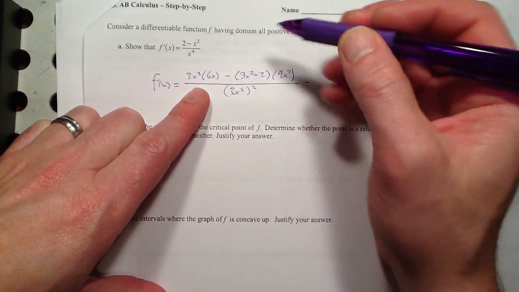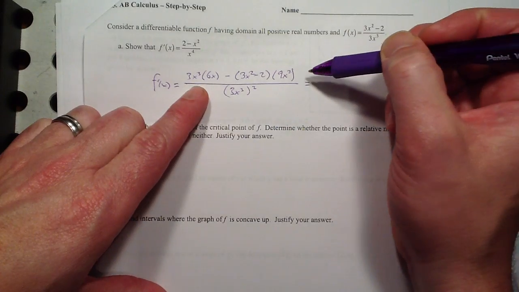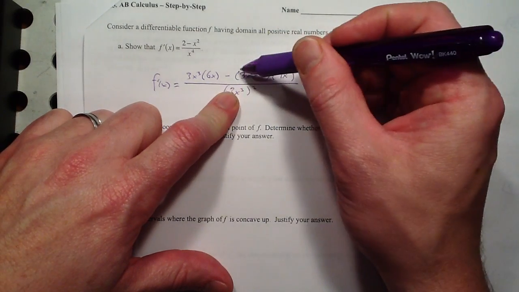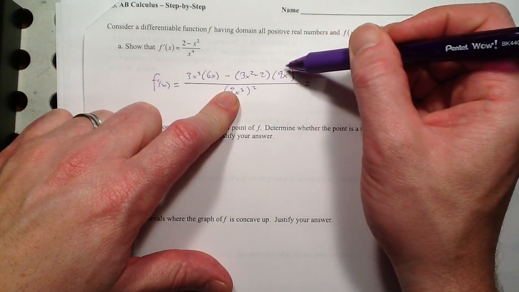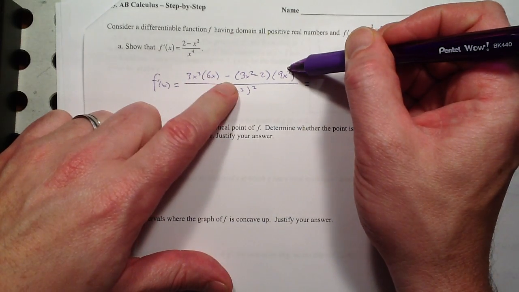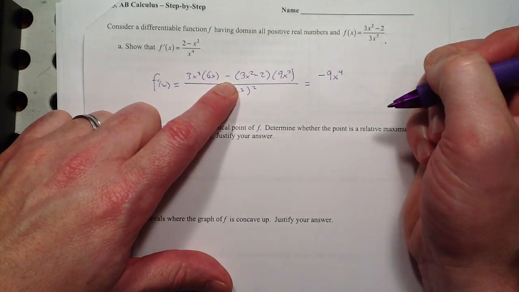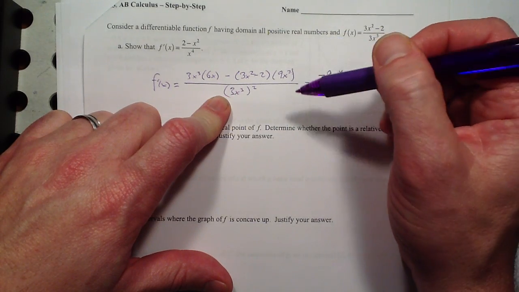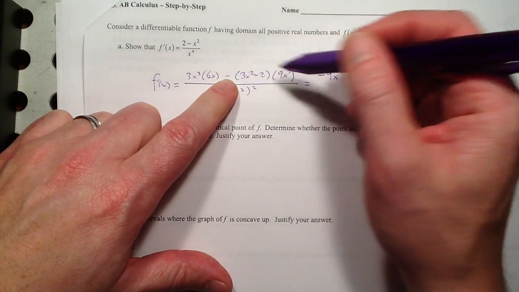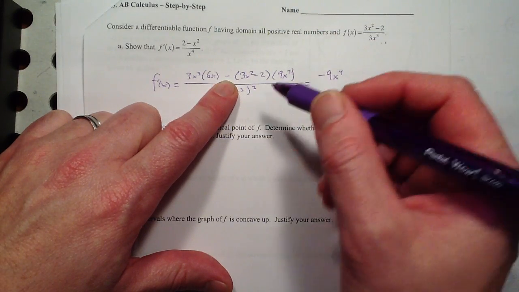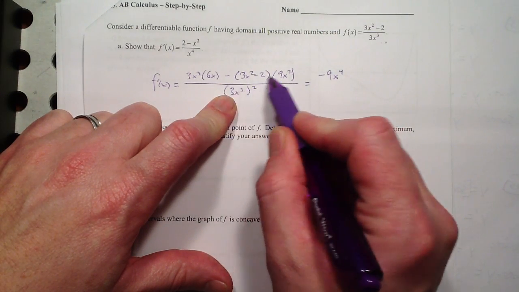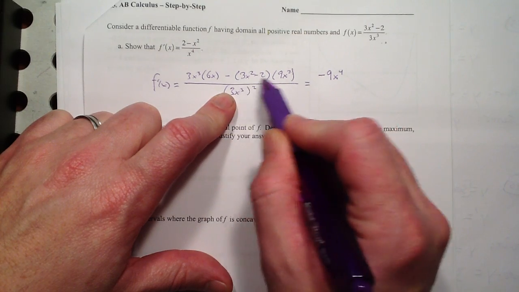Let's see, that's 18x to the fourth. Any other x to the fourth terms? Yeah, I think here I have a minus 27x to the fourth. So 18 minus 27, that would be minus 9x to the fourth. Then I have minus 3x squared. Oh, sorry, I've already used that term, haven't I?